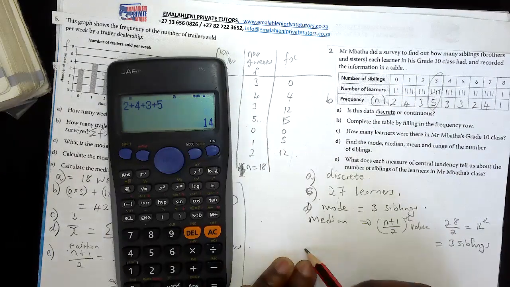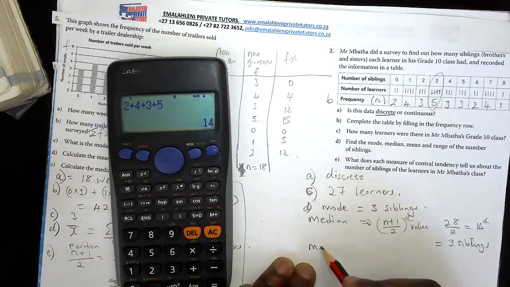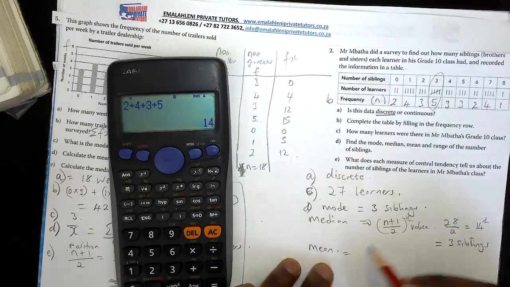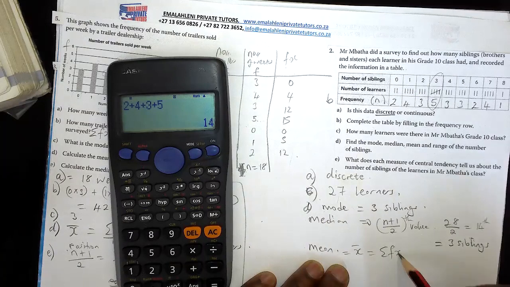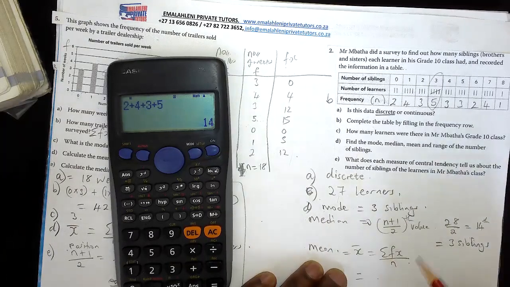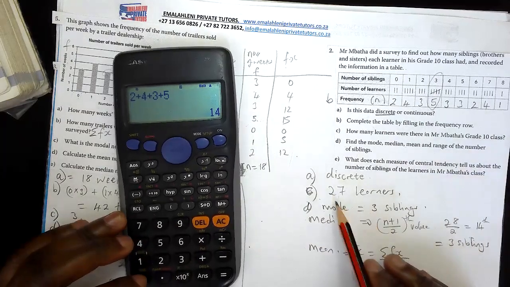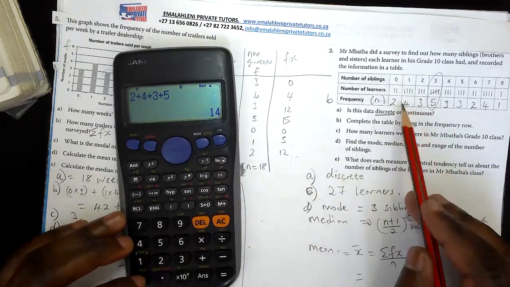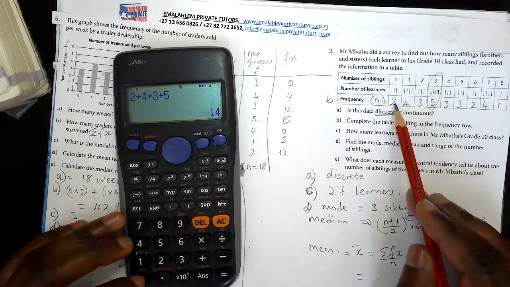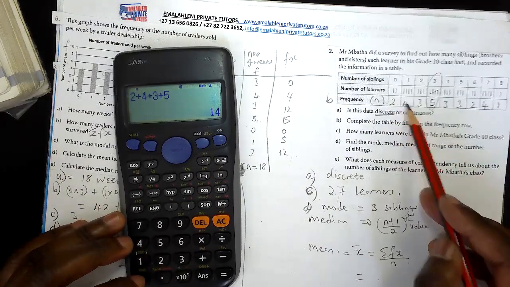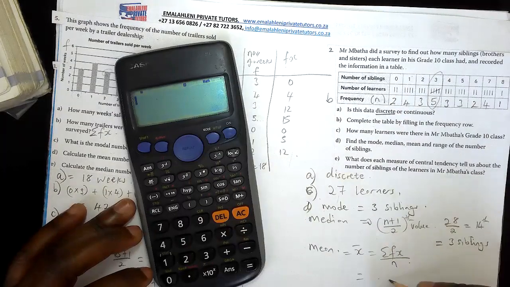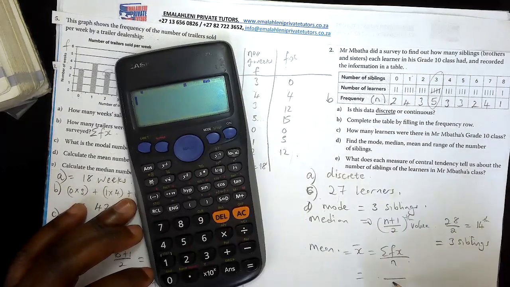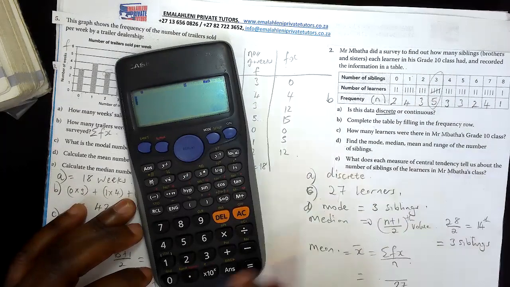Now, mean is, we know that mean is our summation of fx over n. What is summation of fx there? We see that we have got how many learners here? So we're going to say 2 times 0, 4 times 1. So it's going to be like that, over 27. So let's calculate that.